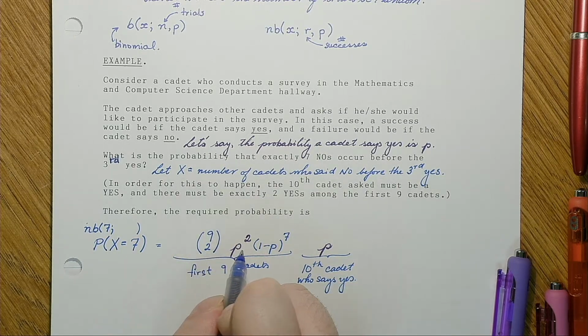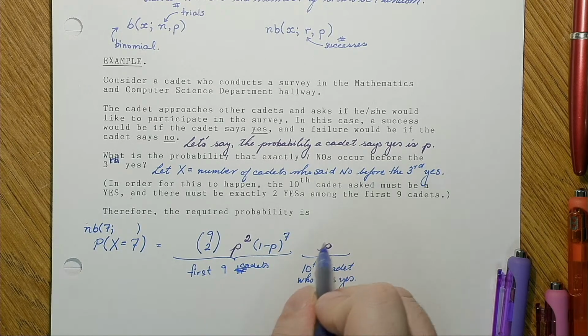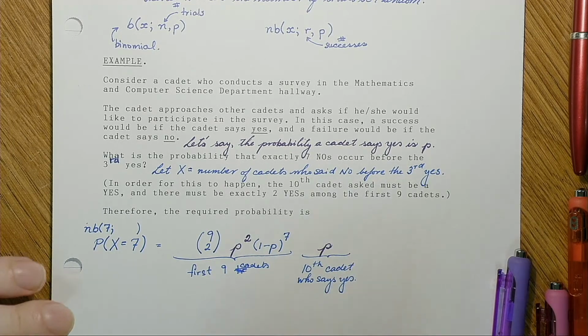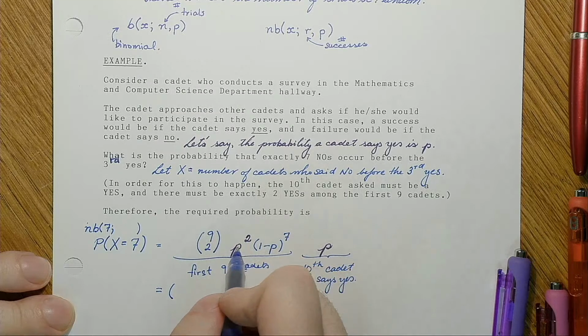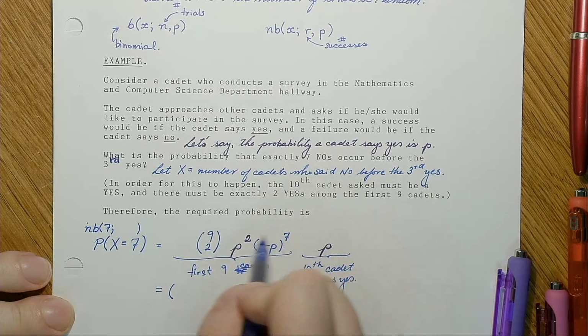9 choose 2 multiplied by the 2 times where the cadets say yes, the 7 times where they say no, and then on the 10th case, they say yes. So we can simplify this by just collecting the p's here.